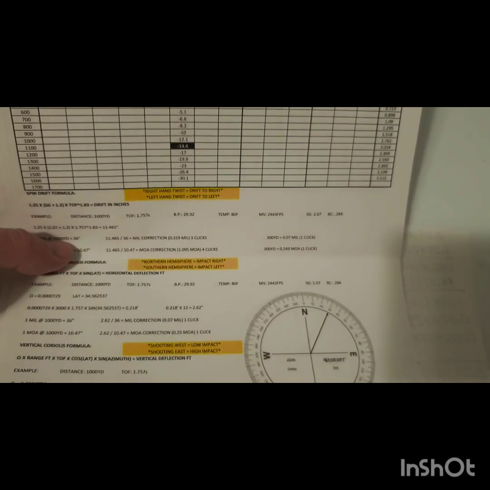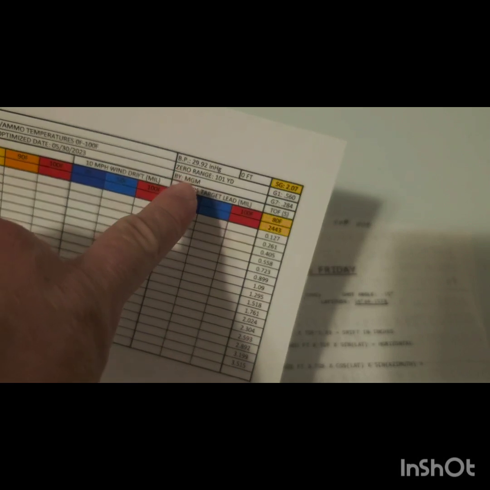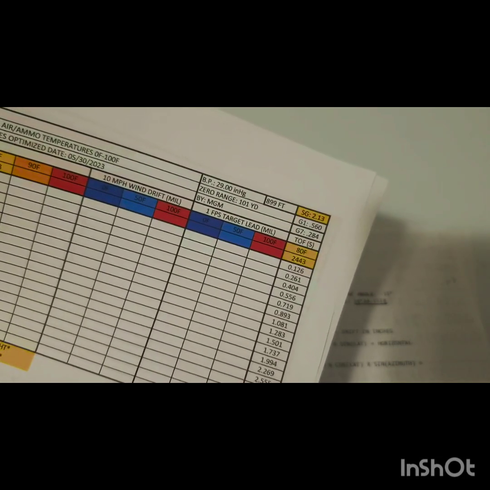The rifle we're using is my .308, and we're using the drop charts that I have made for my .308. This first drop chart is geared for 29.92 inches of mercury, 0 feet in altitude, so we really don't need that one. From there, I go up in 1 inch increments. So my next chart is going to be 29 inches of mercury, which is roughly 899 feet. On average, not exact, but on average, that's what you would have at that barometric pressure.